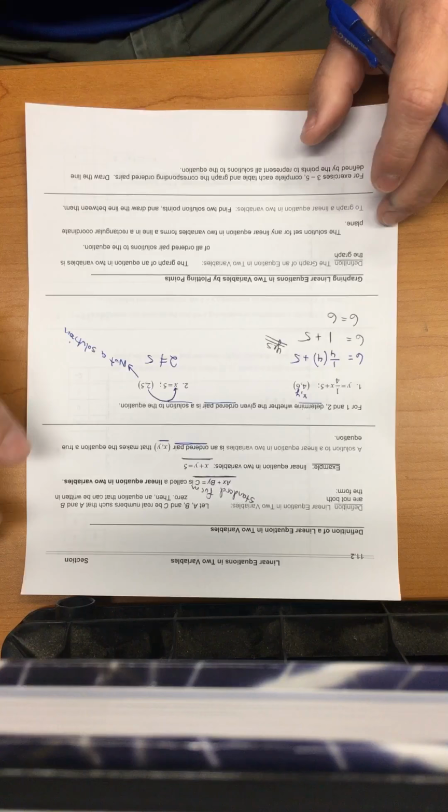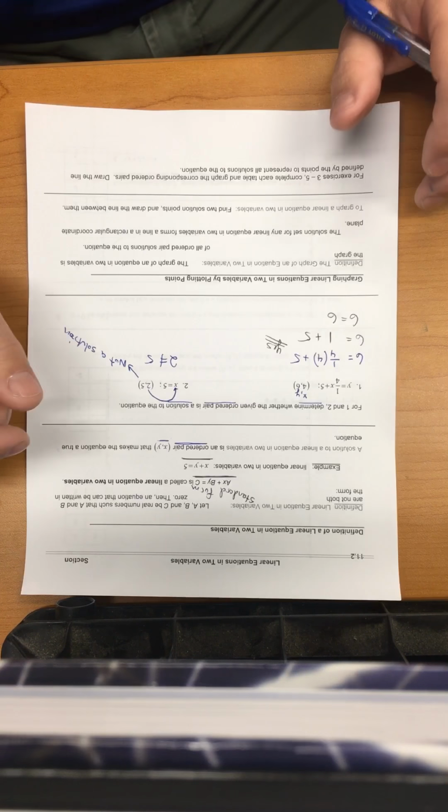For the second equation, we have an easy equation, x equals 5. Well, my x value is 2. So 2 does not equal 5, so we would say not a solution. So again, this is the first thing they're going to want you to do, is check to see if it's a solution or not.